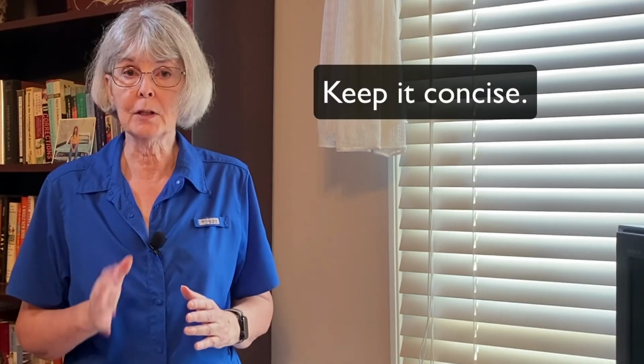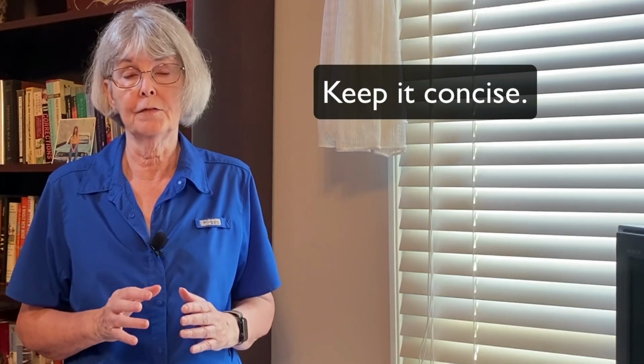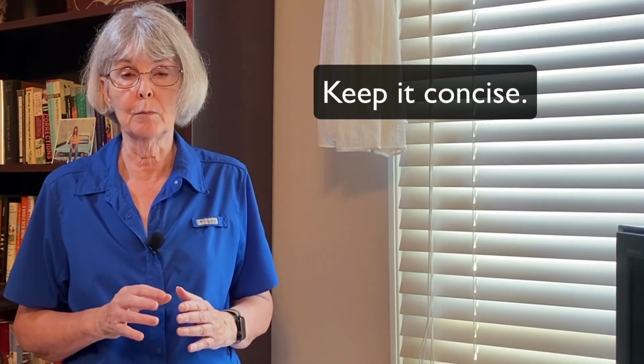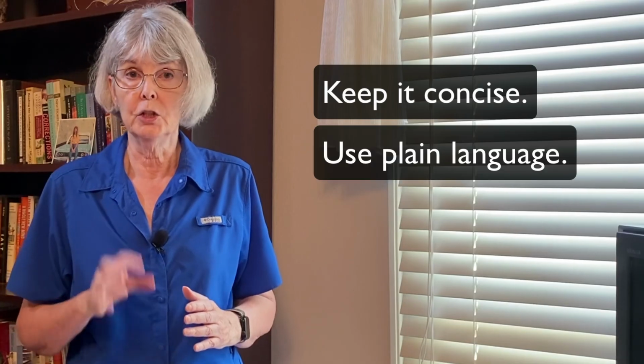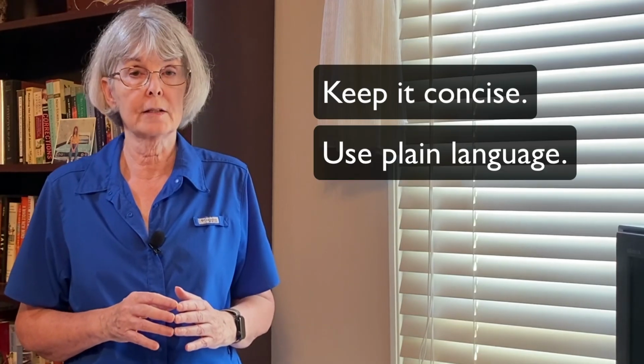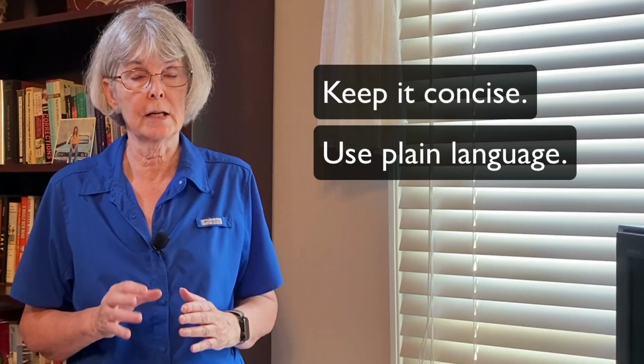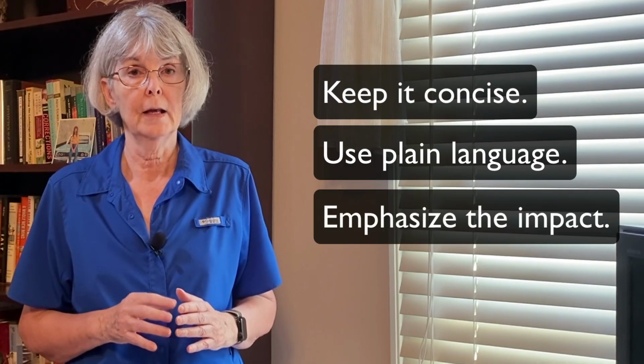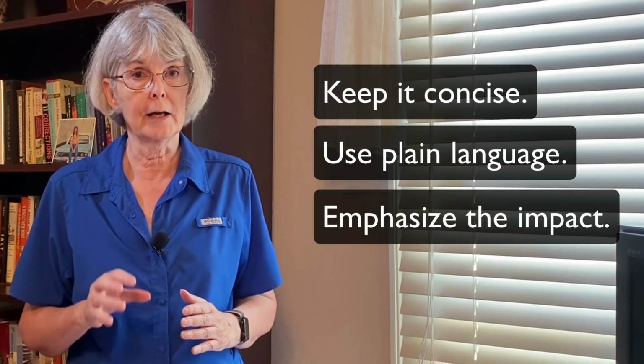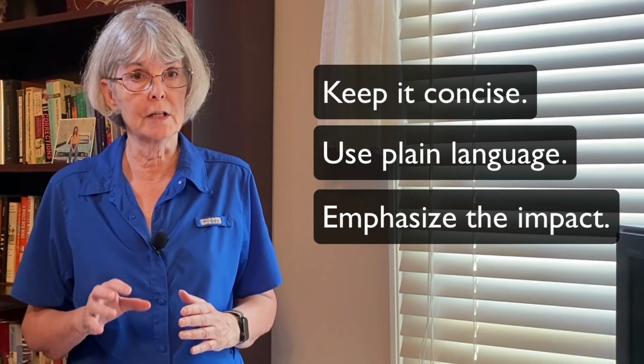As always, carefully read the proposal guidelines and provide the requested information in your executive summary. It may differ from what I've presented here. I'll end with a few tips. Keep it concise. Aim for 300 to 500 words, focusing on the most important aspects. Use plain language. Avoid excessive jargon so that non-experts can understand the proposal. Emphasize the impact. Highlight why the research matters and what difference it will make.